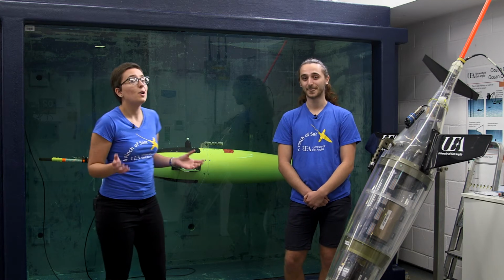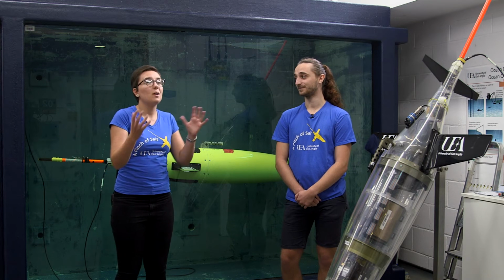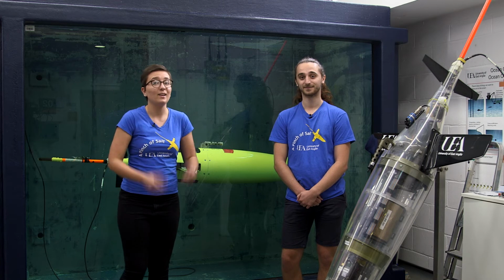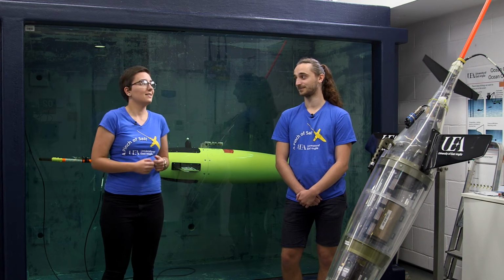So if we think back to our pencil buoyancy experiment that we did earlier, we managed to make our pencil and our plasticine together neutrally buoyant, so it's sat in the middle of our tank. That's exactly what we've done with our Seaglider here, ready to do our experiments.